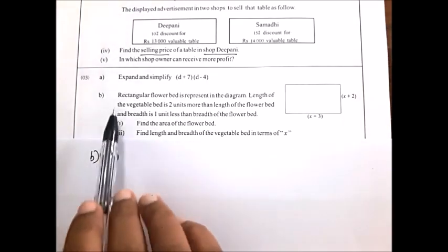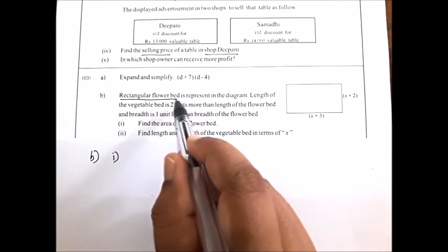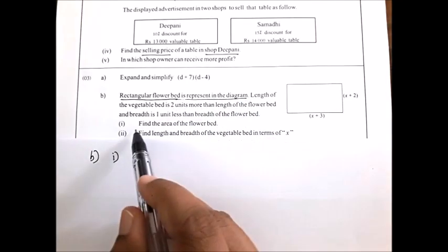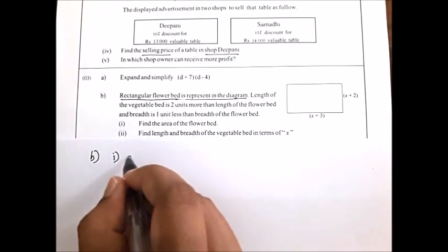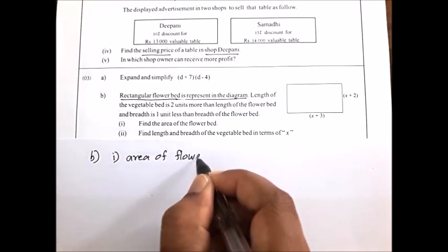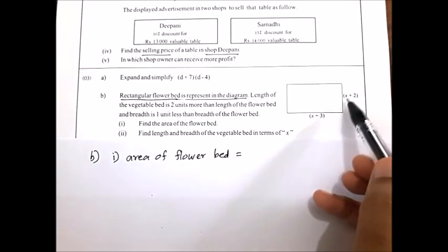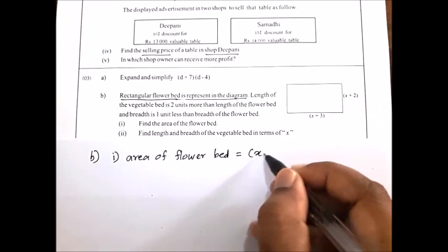Look at part B. A rectangular flower bed is represented in the diagram. First part asks to find the area of the flower bed. Area of flower bed is equal to length multiplied by breadth. Multiply these two algebraic terms.